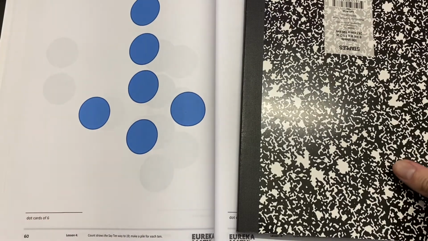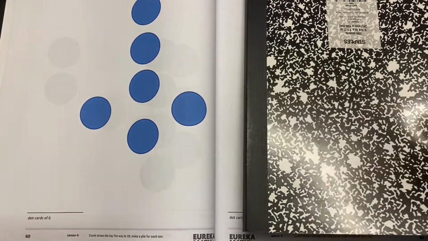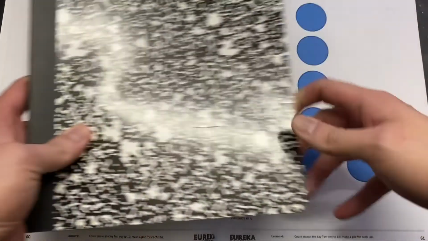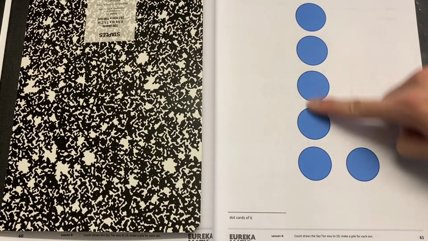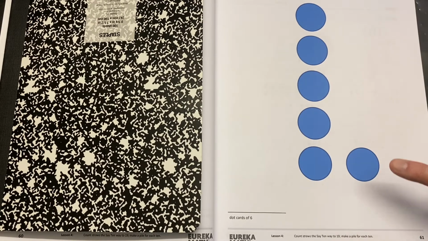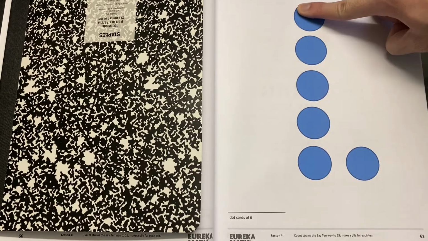Whichever way you see it to help you see the number 6 is great. All right, and the last one. How many dots do you see? 6. And what two parts of 6 do you see? 5 and 1, or 1 and 5.